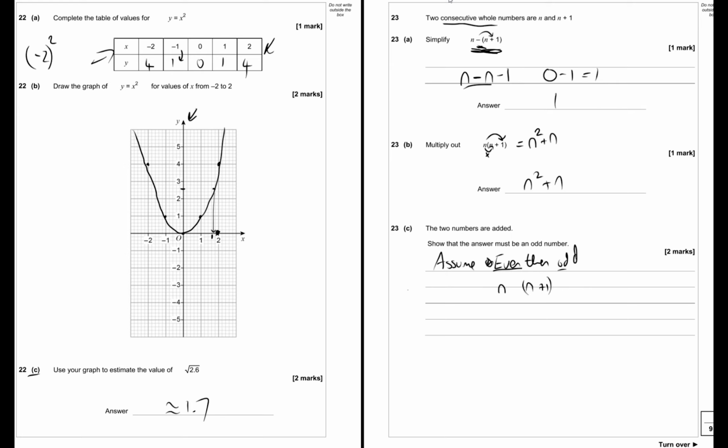It says the two numbers are added, show that the answer must be an odd number. So we're adding these numbers together. This is going to go to 2n plus 1, and n is an even number.